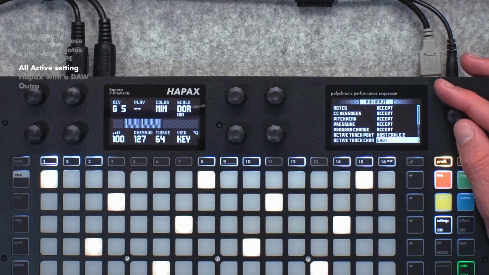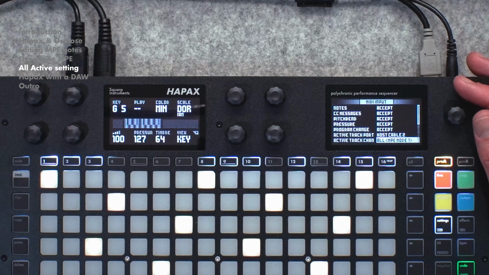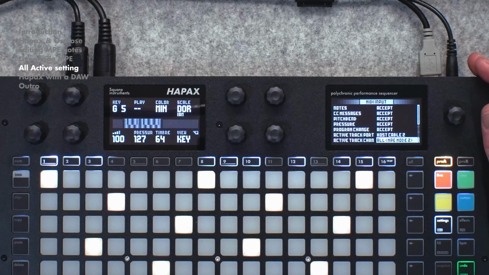Then, in Active Track Channel, you'll find two MPE modes. Mode 1 routes X, Y, and Z expression data to the tracks, and Mode 2 ignores all expression data.